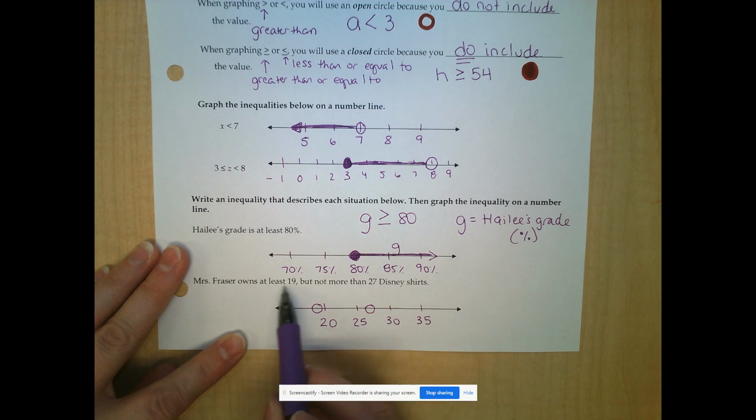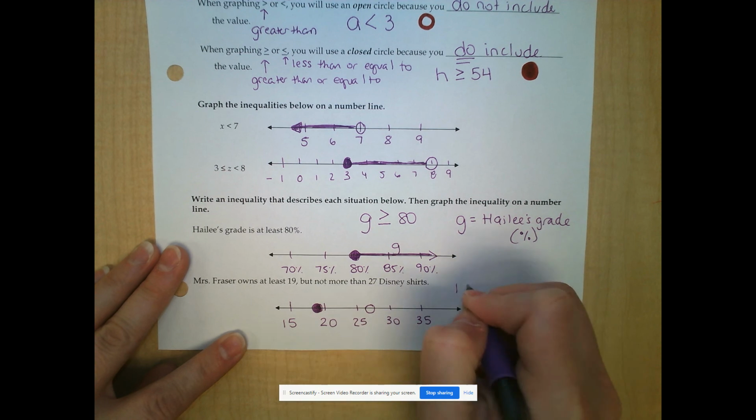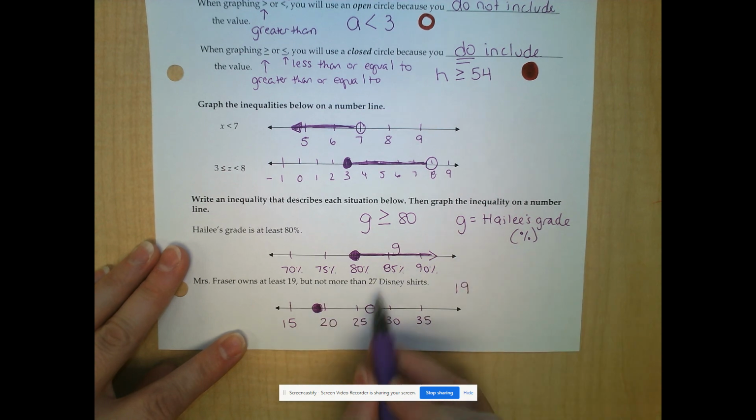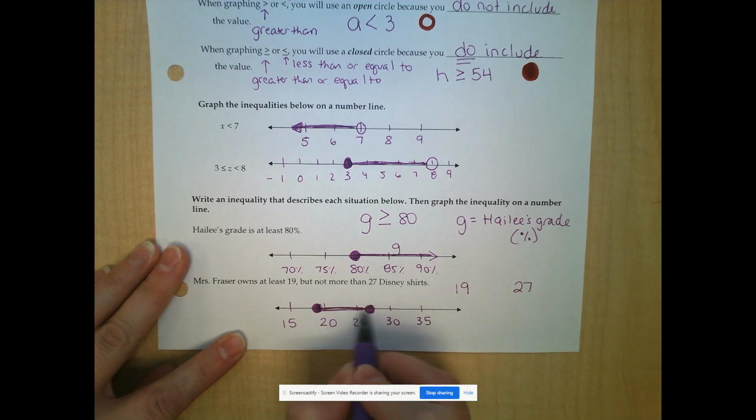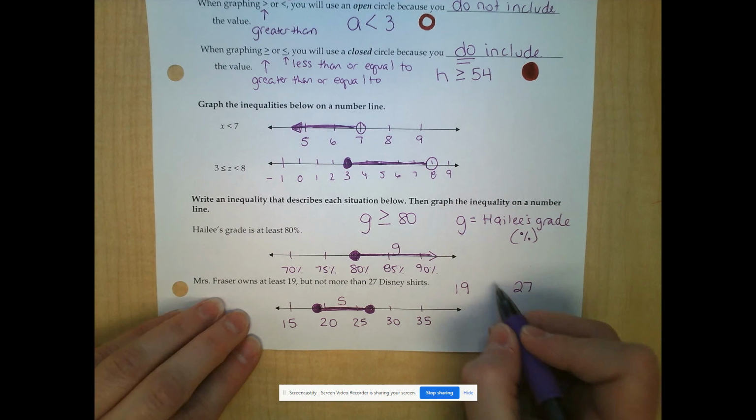She owns at least 19. So 19 is the lowest possible, which means 19 could be included, but not more than 27. So 27 also could be included, just not more than 27. Now in here would be all of her number of shirts. So maybe I use S.